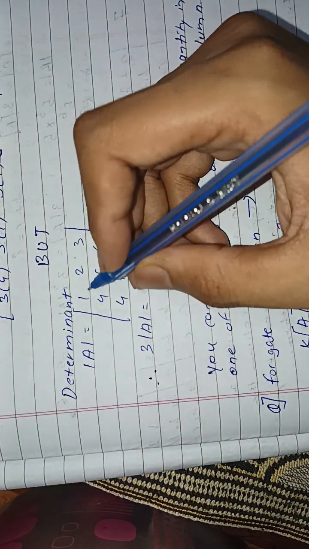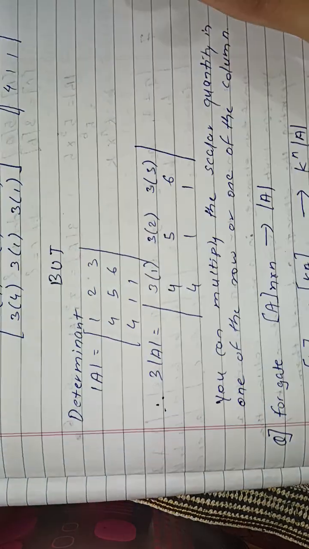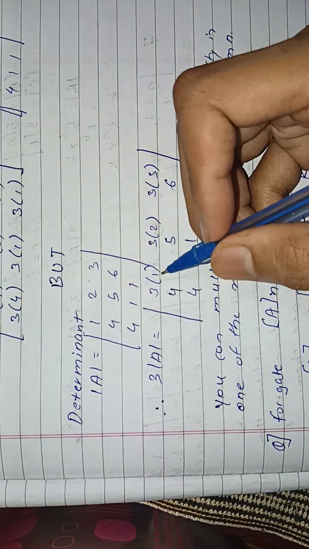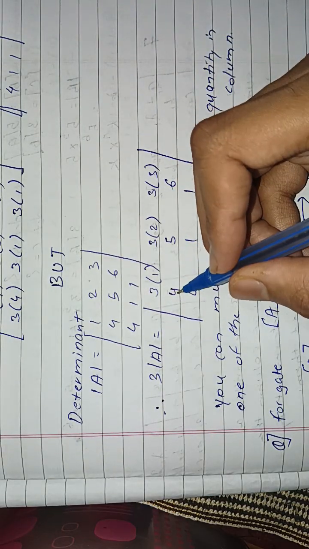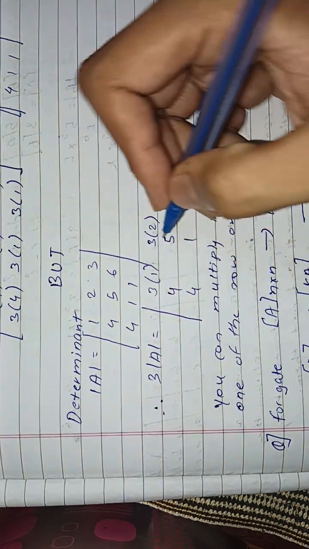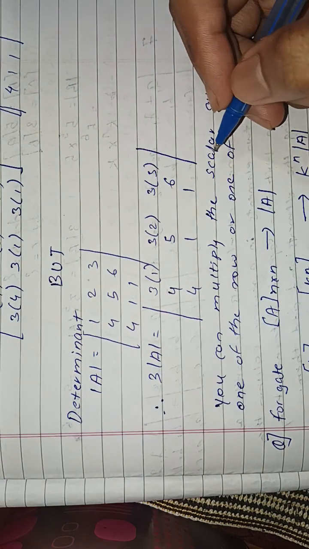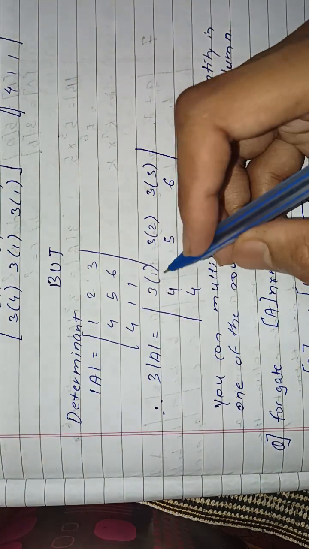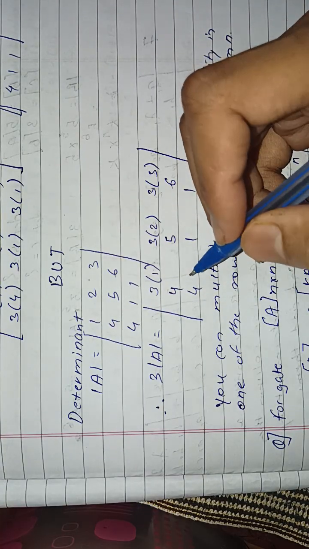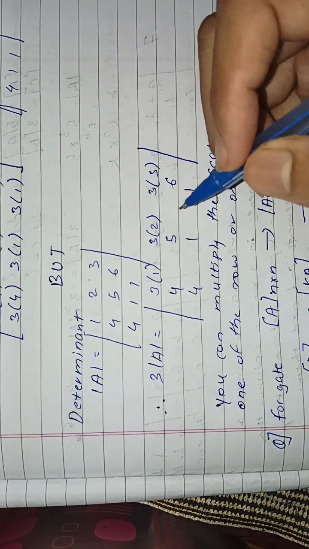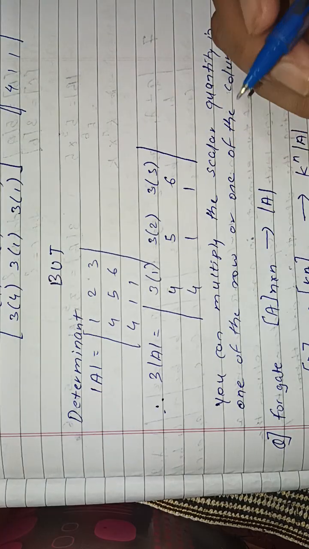It will not be multiplied to every element. So here see, the 3 is multiplied to the first row only. I cannot multiply it to the second or third row or any column. It will be only for any row or any column. So for which column or row you want to multiply, it's your choice.